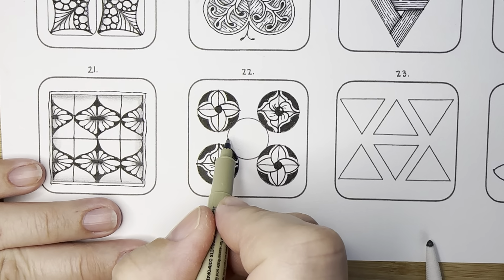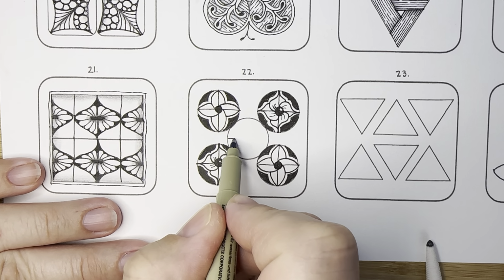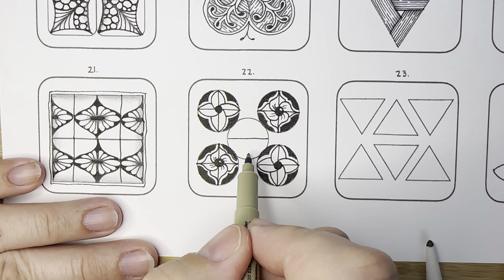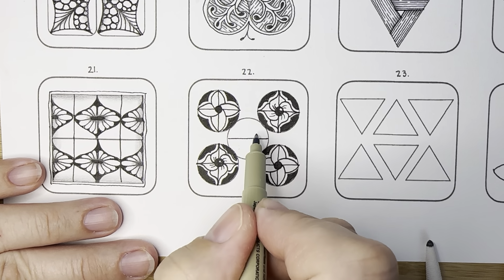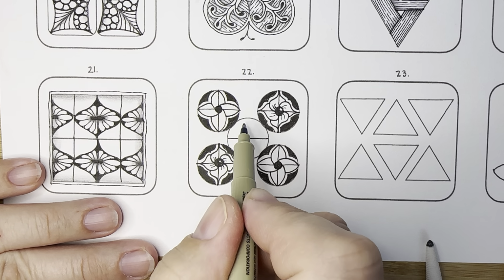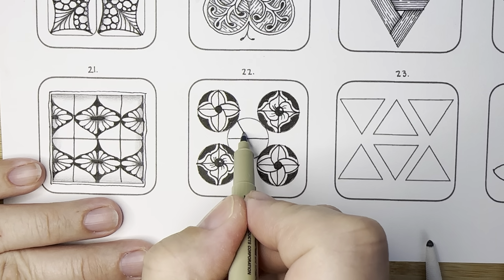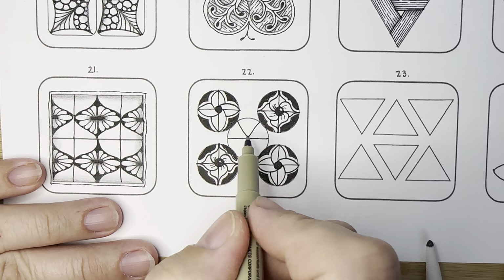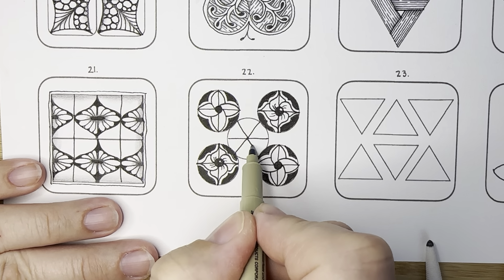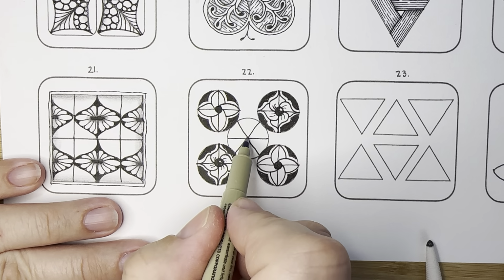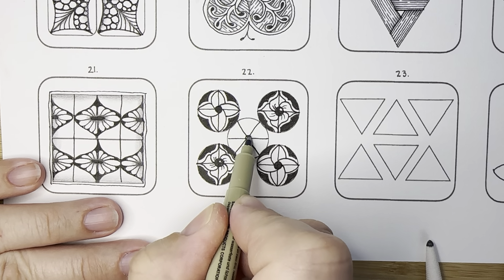So I'm going to make my horizontal line, but I'm not going to make my vertical one quite yet. So instead of coming straight down, I'm actually going to do an X and turn this into like a pie with 6 sides. So I'm going to go like that and that. And I'm going to put just a small circle in the middle.